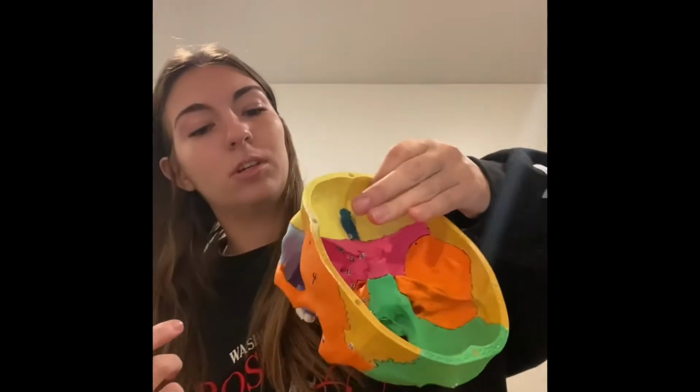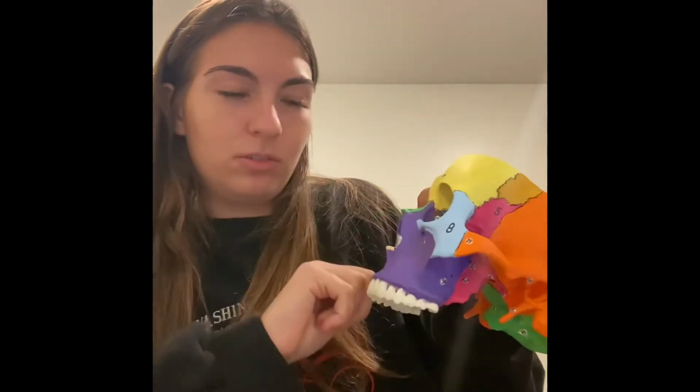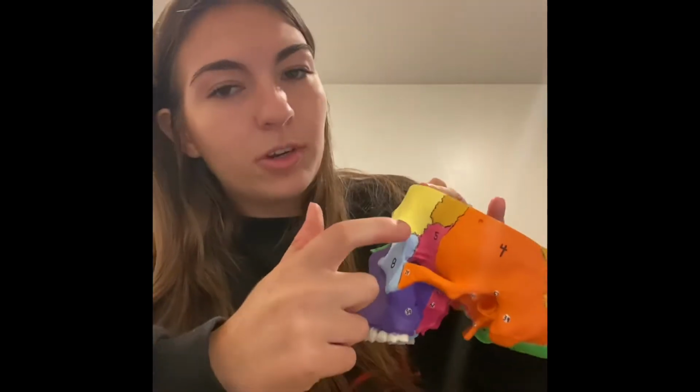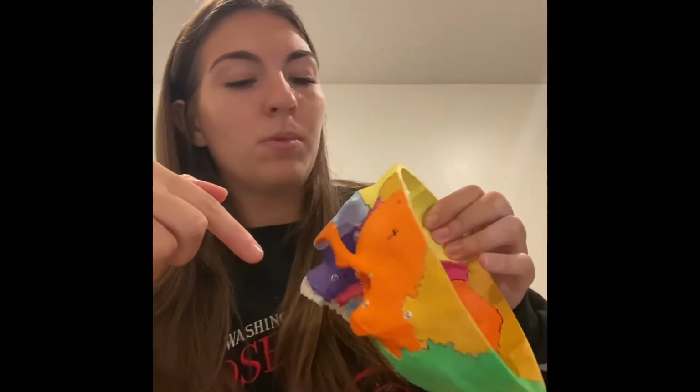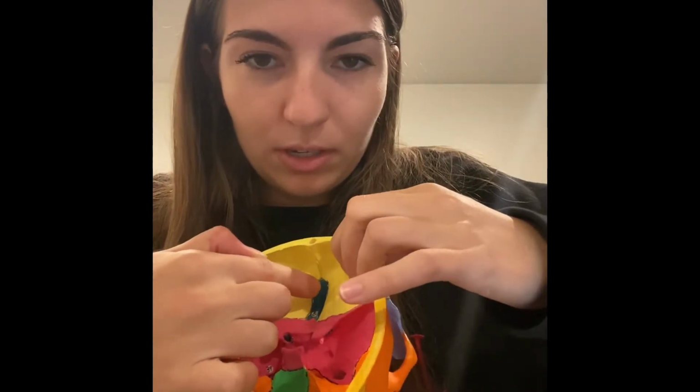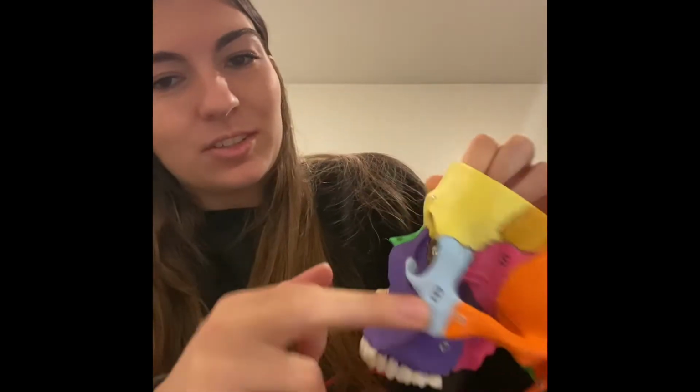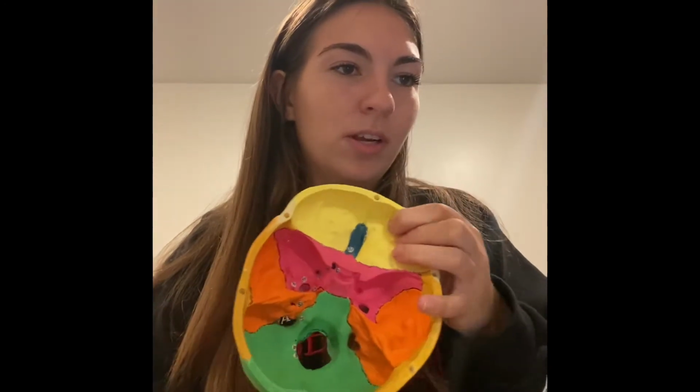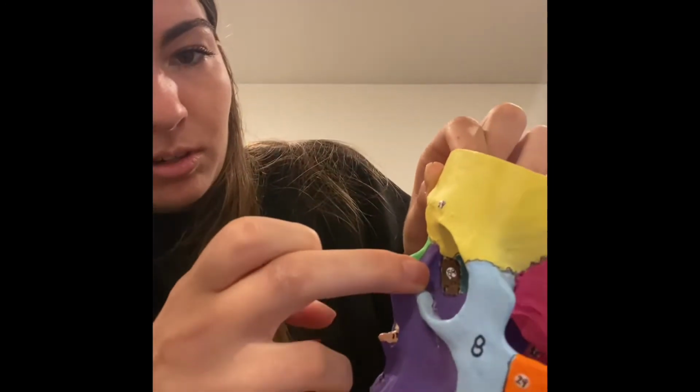So 1 is our occipital bone, 2 parietal bones, 3 is our frontal bone, 4, be careful when I'm holding it, 4 is going to be our temporal bones, so there's 2. 5 is the sphenoid bone, you can see from the inside it's pink, and then 6 is our ethmoid bone, so that's going to be in the middle, it's teal, and 7 maxilla in the front, 8 is our zygomatic bones, so there's 2 of them on each side, the blue, and then lacrimal bones are going to be the brown on the inside.